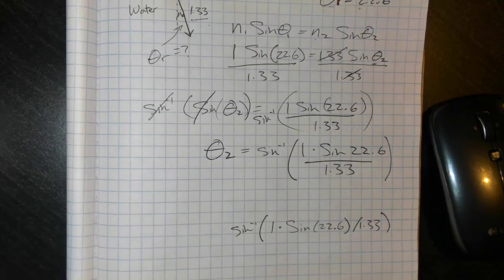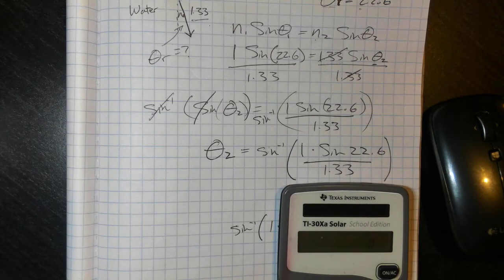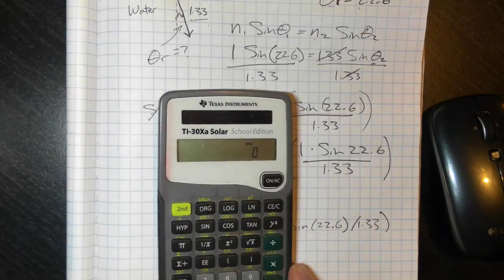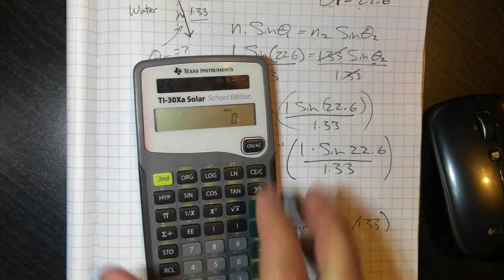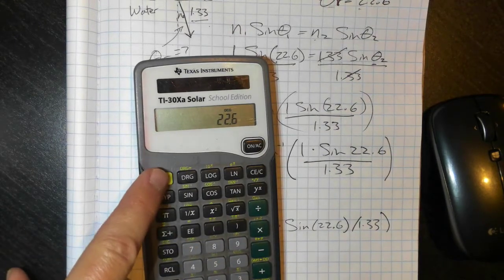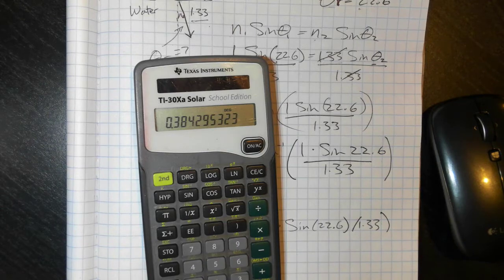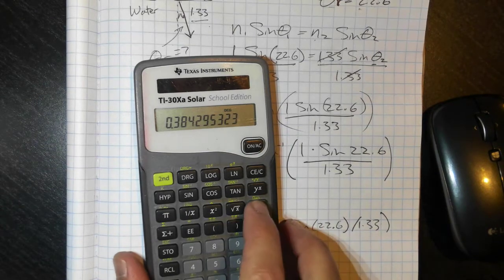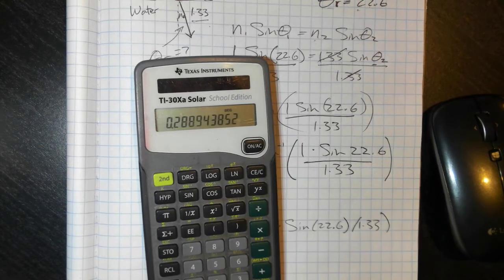On mine, what I'm going to have to do first is my 22.6 degrees. All right, here we go. So I would do clear, 22.6, hit sine of it and get that number. I'm going to multiply it by 1, which doesn't do anything. We don't need to worry about that. I'm going to divide it by my 1.33 and get that answer.